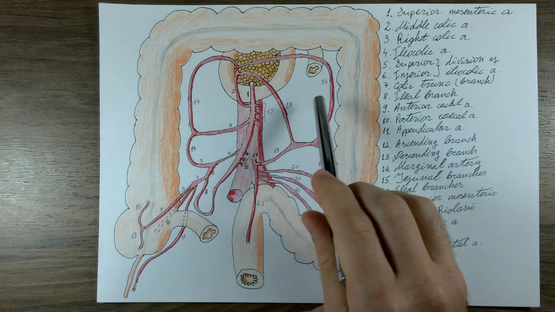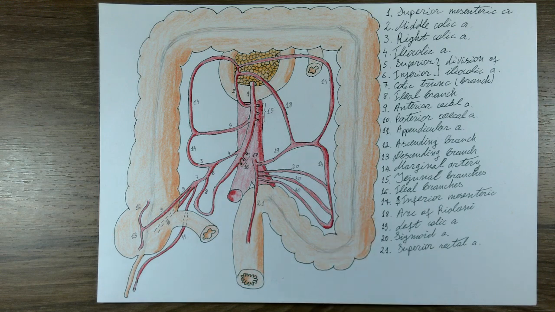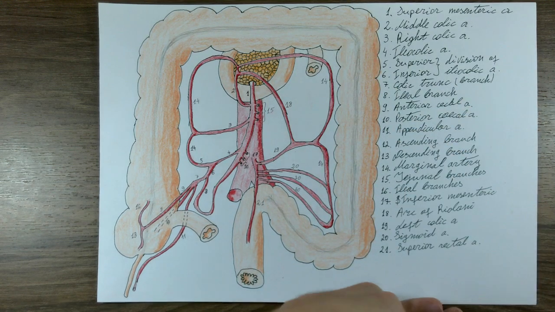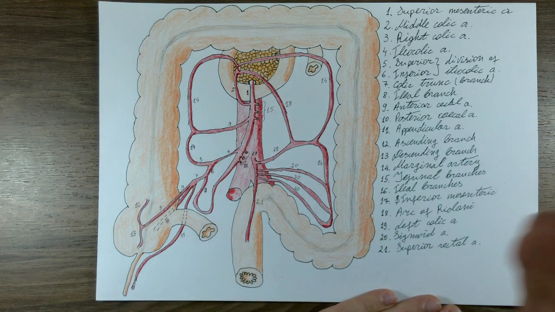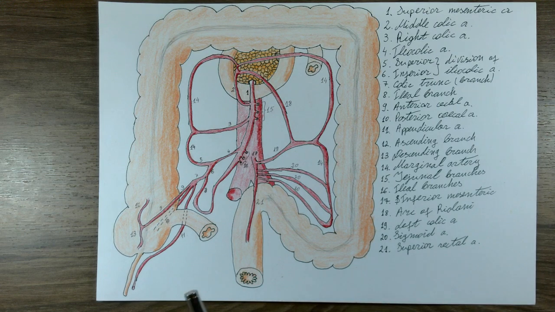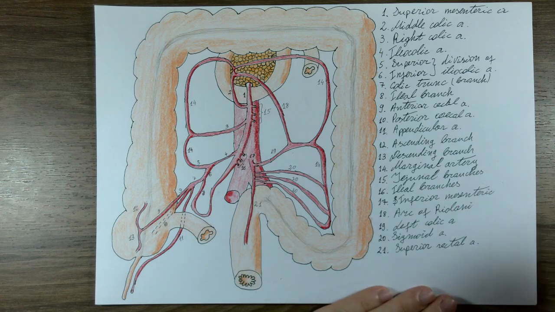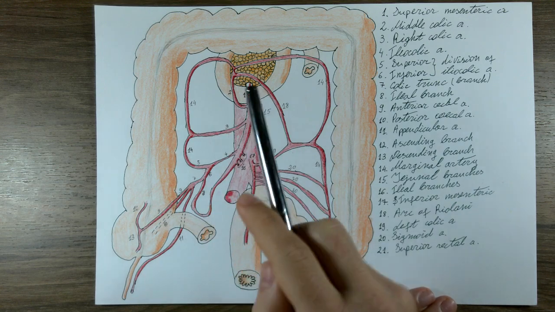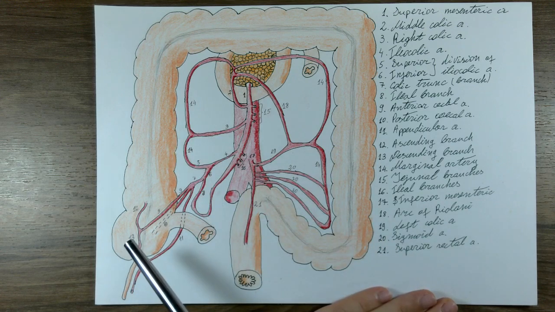Now, are these anastomoses useful? Yes and no, depending on the case, right? So if you have a very sharp, severe onset of ischemia, let's say like thrombosis, they can supply some of the blood to the intestine, but they cannot replace the entire blood supply. What they're very useful for is when you have chronic ischemic conditions. Let's say you have atherosclerosis around this area, right? So in this case, the blood from here and from here can gradually come and compensate.